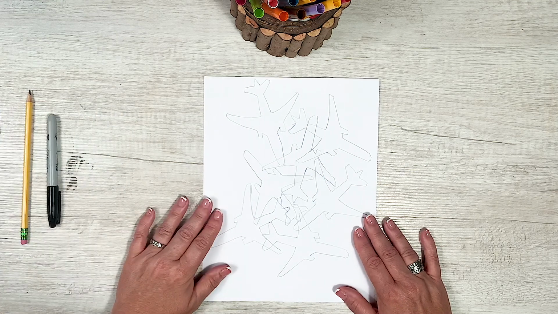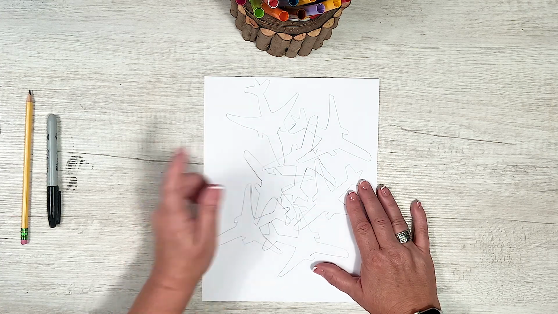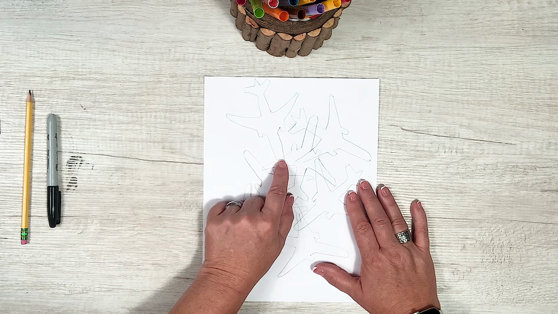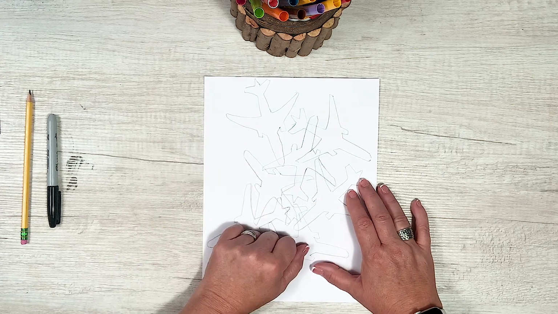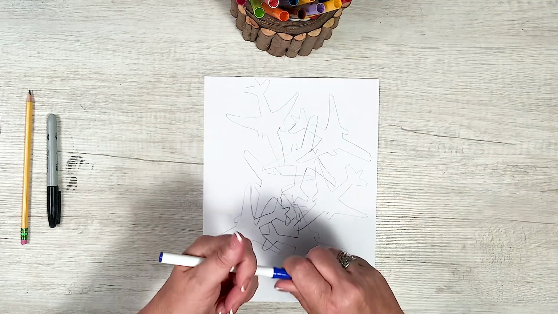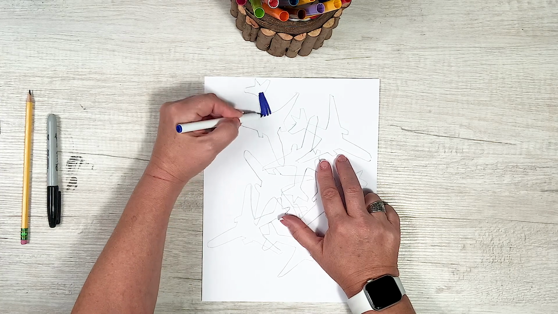What you're going to do is you're going to color in the airplanes, but you're not going to cross over any lines. Once you come to a line, you're going to have to choose a different color. So let me use this one for an example. I like this blue color, so I'm going to start coloring in this airplane.